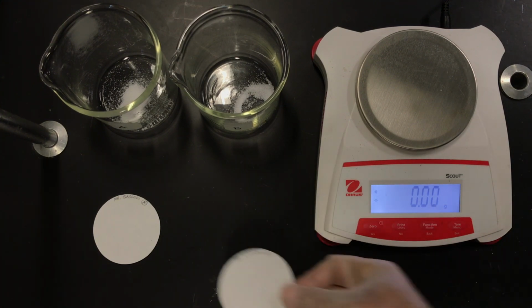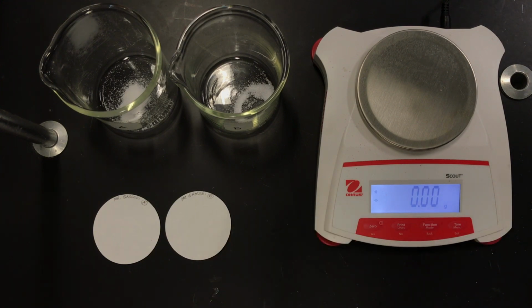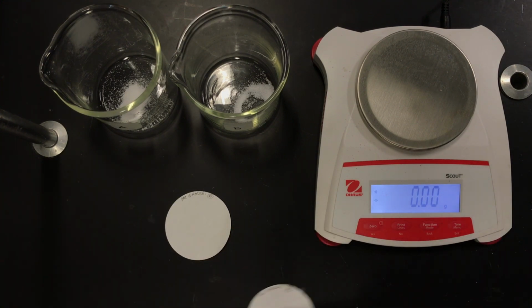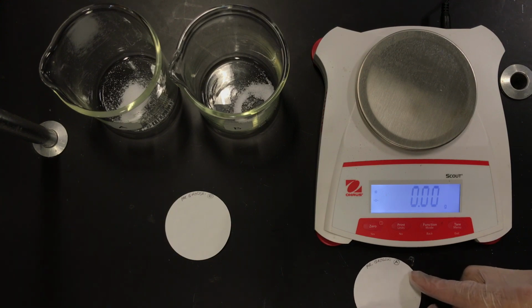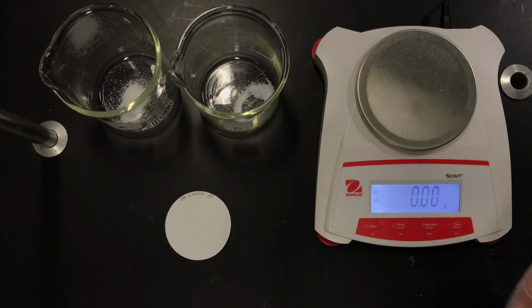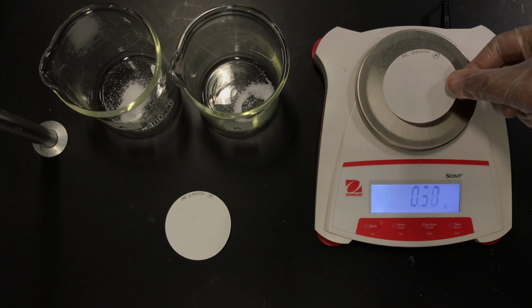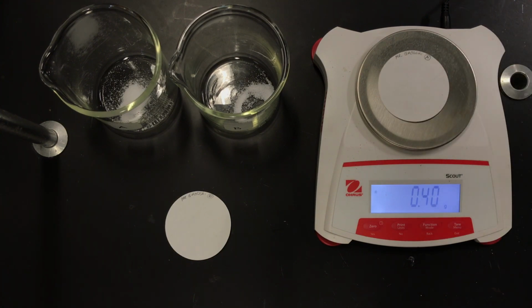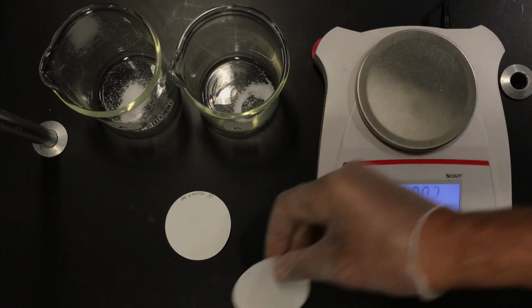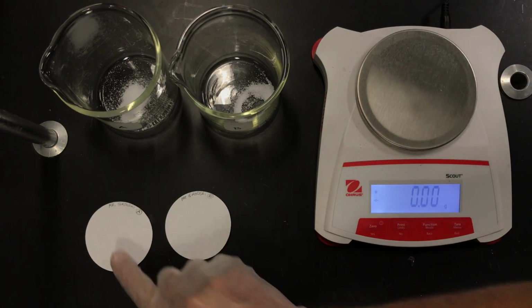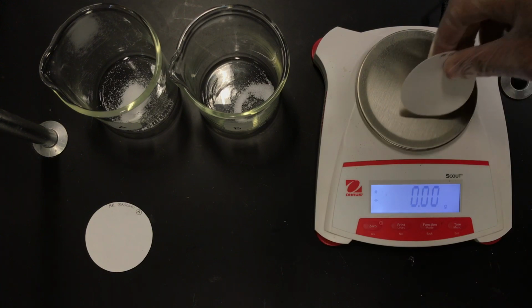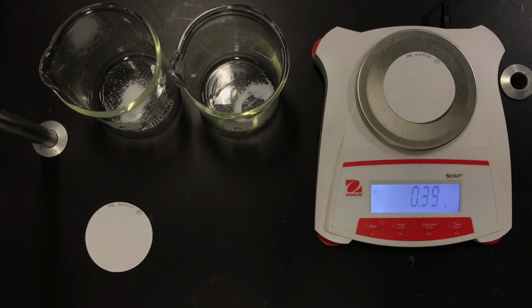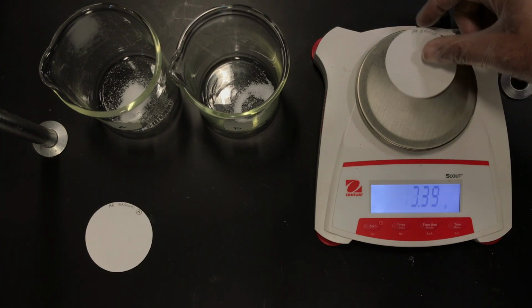So we will start. I'm going to mass out the filter paper. That is going to be what I'll be using to separate the solid, the precipitate. And so 0.40 we can use. And that's for A. And for B, 0.39, very, very similar as we would expect.